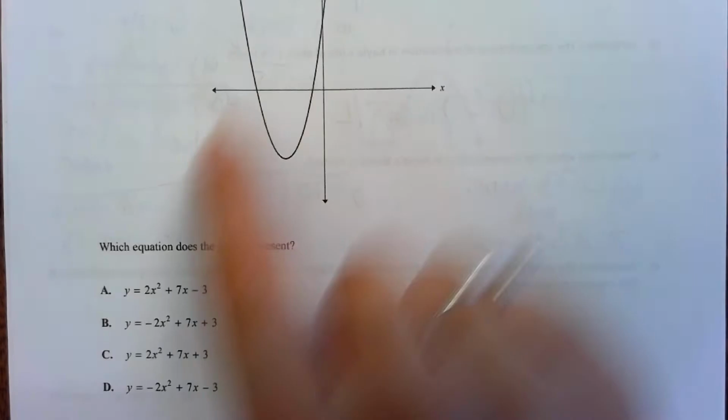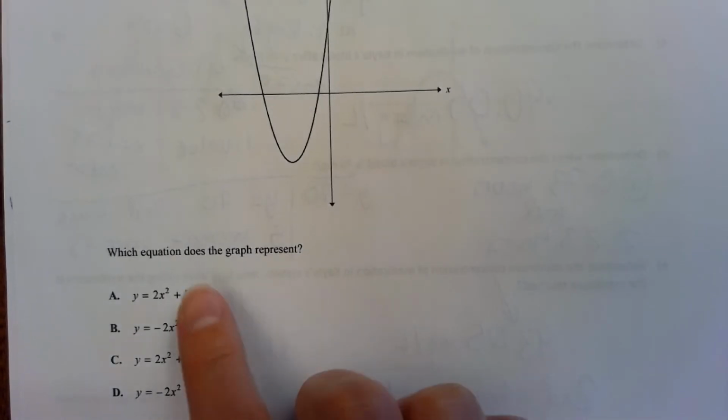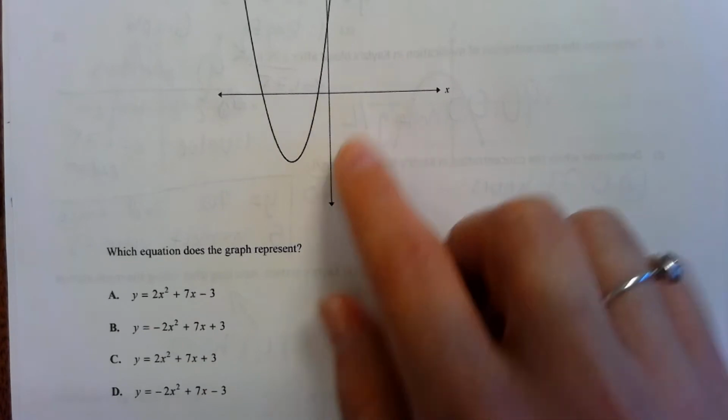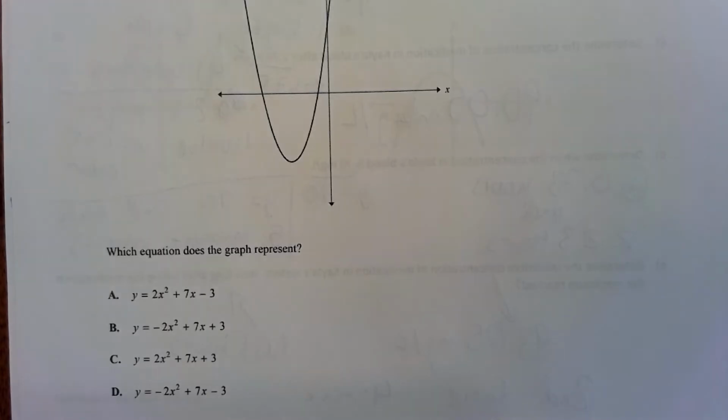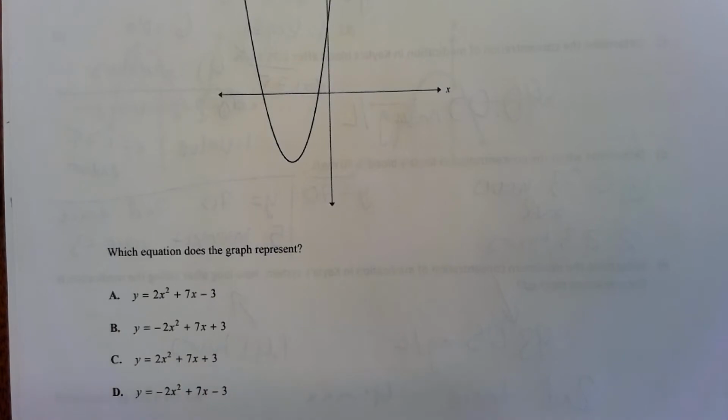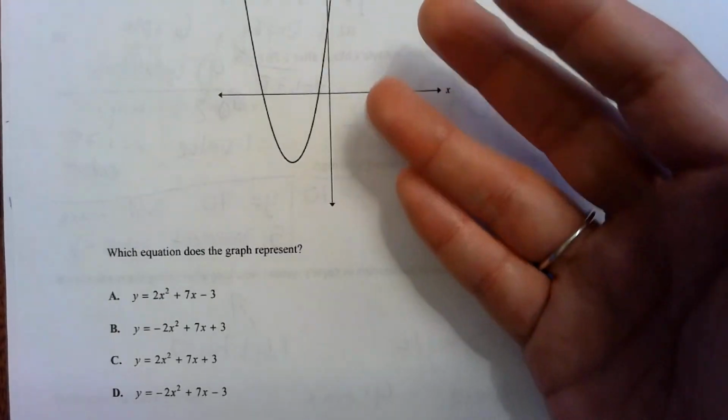It was the first question on the exam, and let's take a look at what this says here. Which equation does the graph represent? And it gives me a bunch of equations that are all pretty similar and then a beautiful picture. Now, one way to go about this is guess and check, where you just enter this into your graphing calculator and see which one matches this the best.